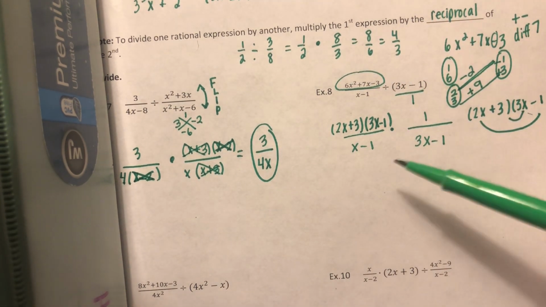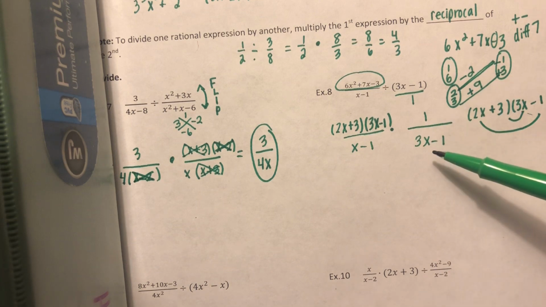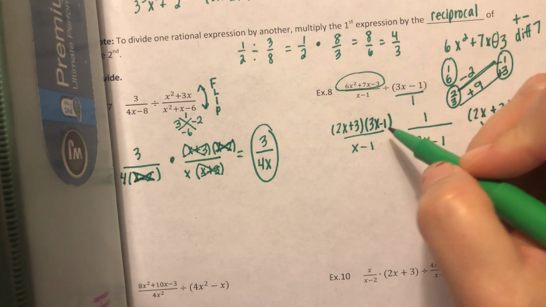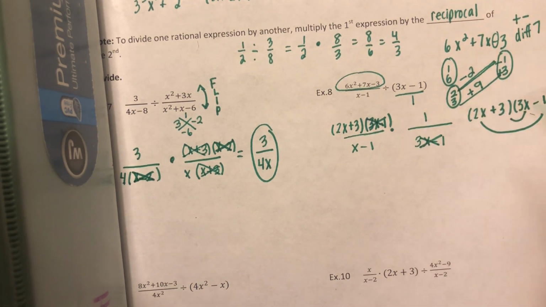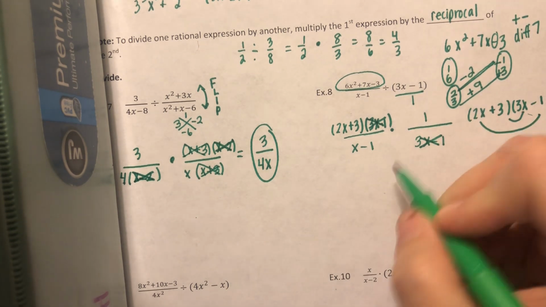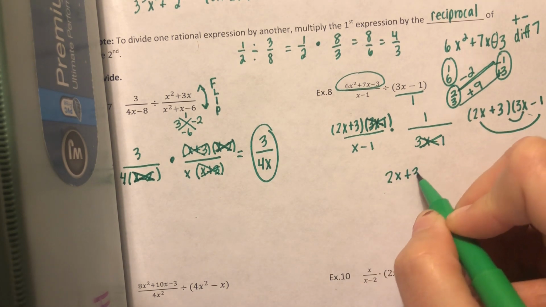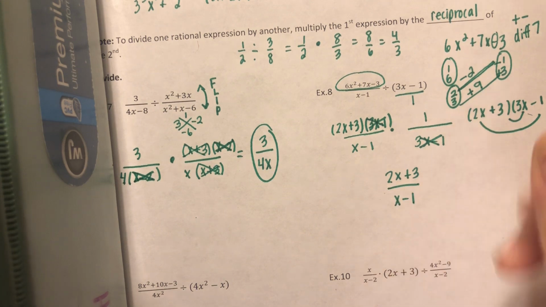Okay, I'm going to check up to down. Nothing, nothing. I'm going to check my crisscrosses. Really, the only thing that crosses out to make 1 is the 3x minus 1s. Then you're going to multiply straight across. So 2x plus 3 over x minus 1.